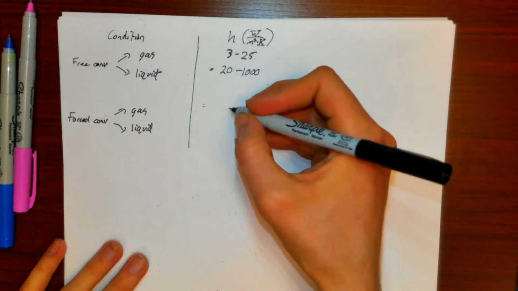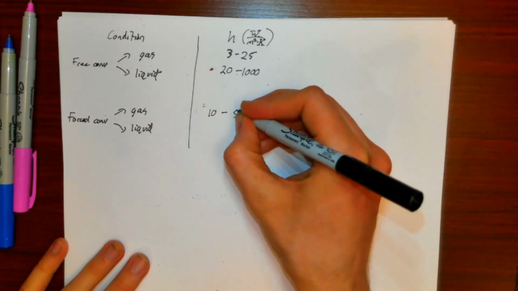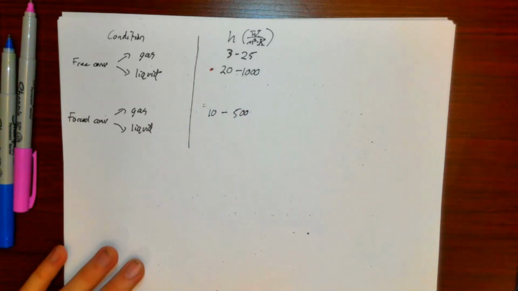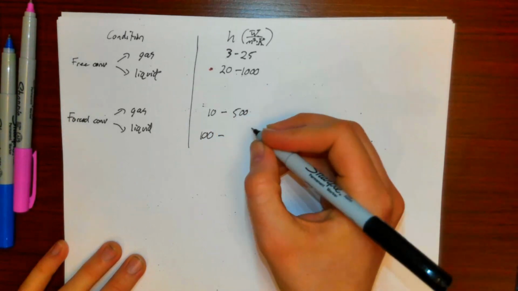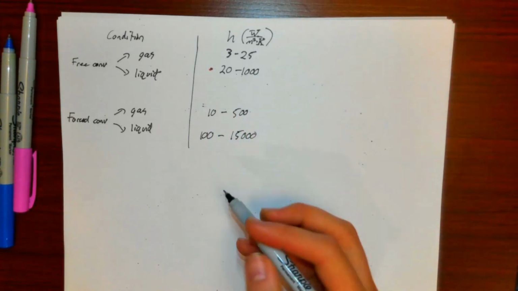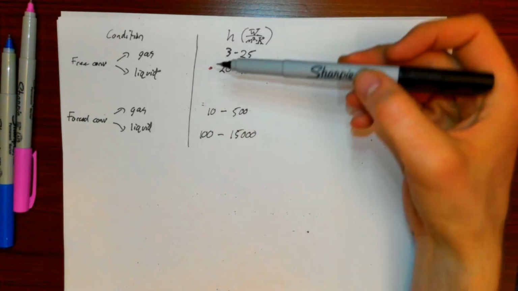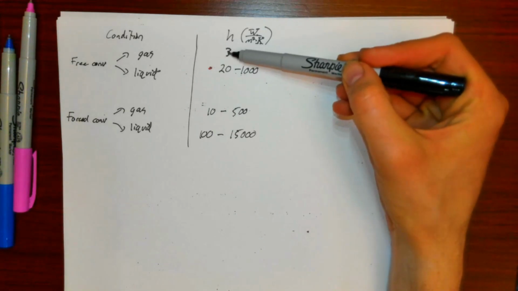So forced convection of a gas might typically be on the order of 10 to, let's say, 500 watts per meter squared Kelvin, whereas forced convection of liquids can typically range from 100 to 15,000 watts per meter squared Kelvin. So, what's the key takeaway here? Free convection for gases can be pretty wimpy.